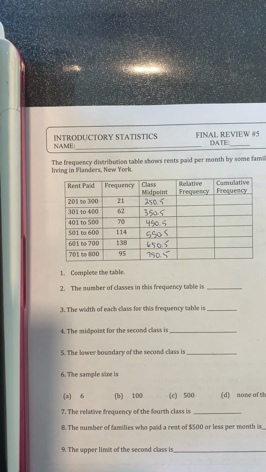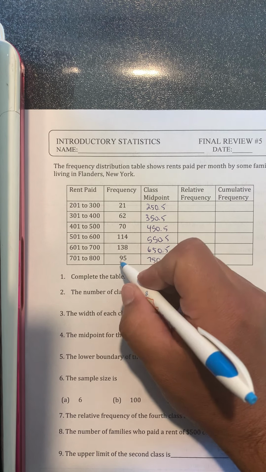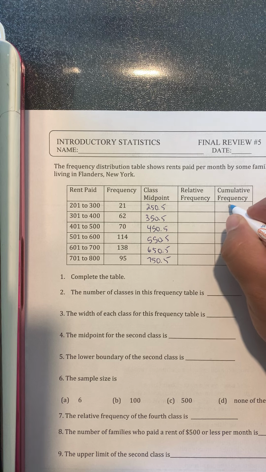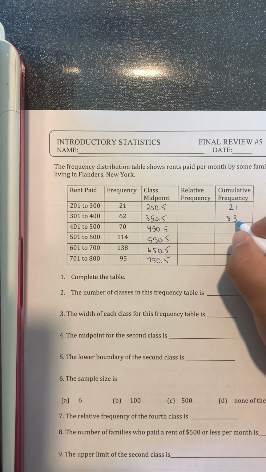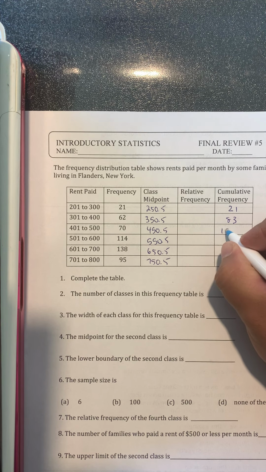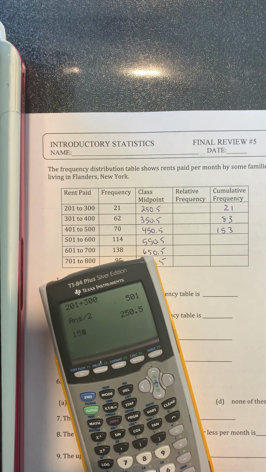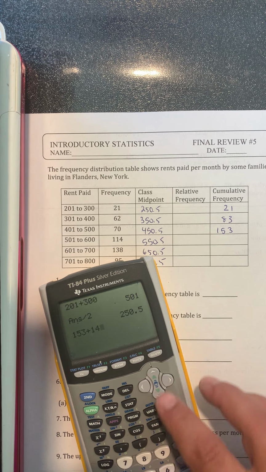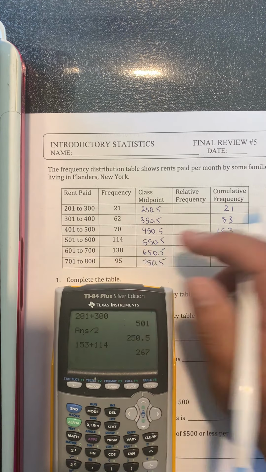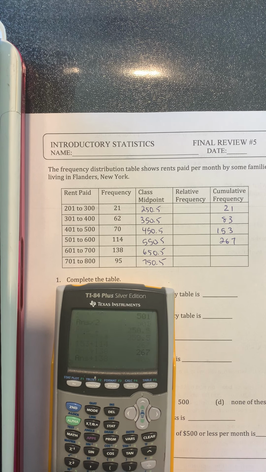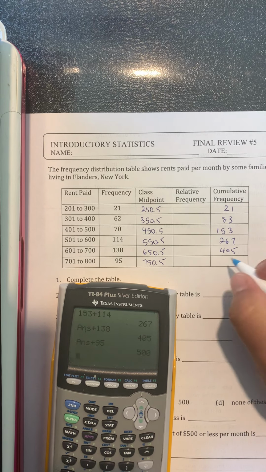Relative frequency, I know this is on some of your Google Forms. It's probably going to be on your Google Form again today. First, you have to find your cumulative frequency. So I start here, I get 21. Add the next one to it, so plus 62 is 83. Add 70 to it. Add 114 to it. So let me just not make a mistake. 153 plus 114, 267. All right, add 138, 405, and add 95 will give me 500.